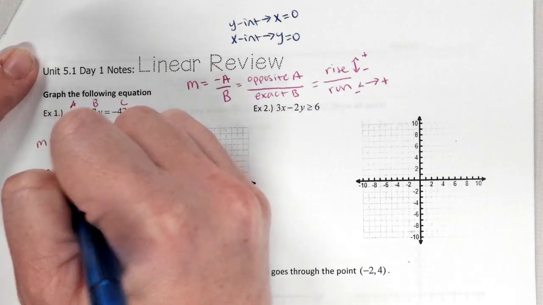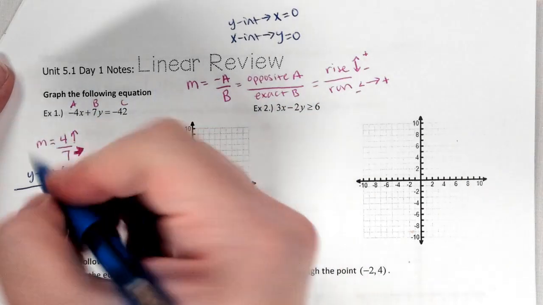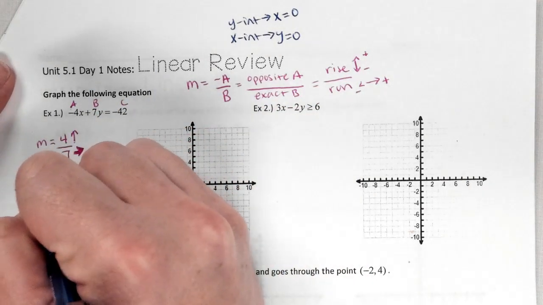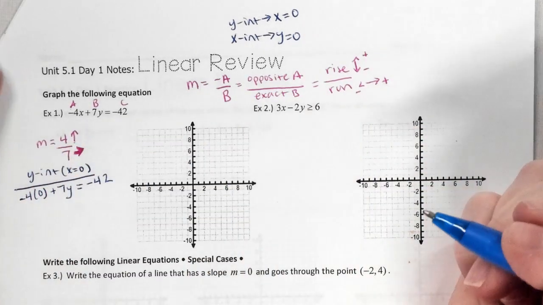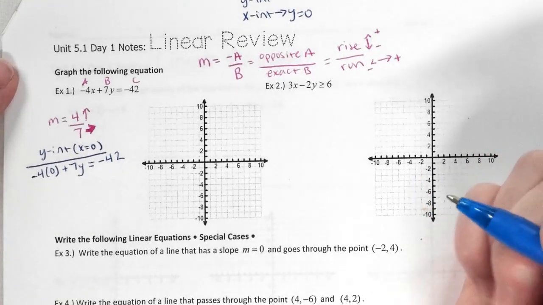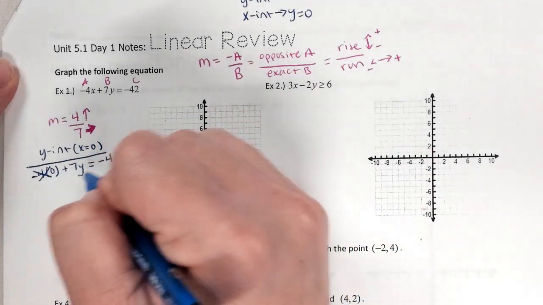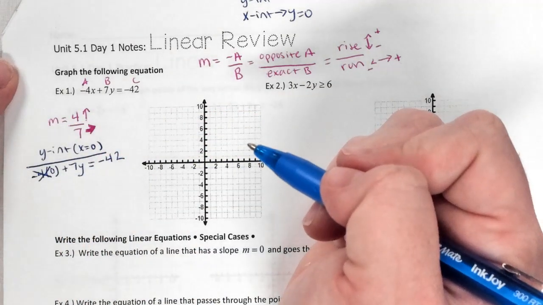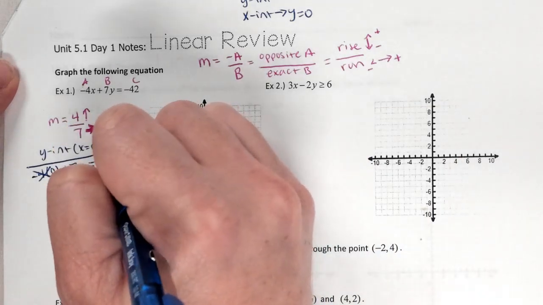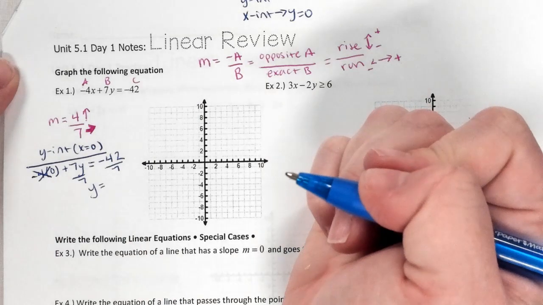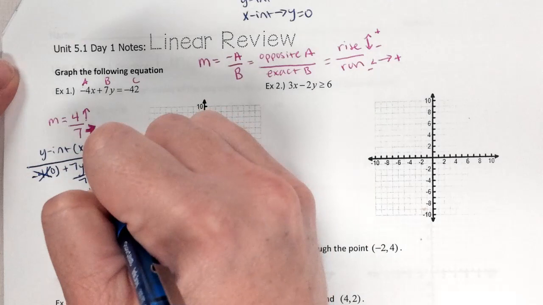So y-intercept is where x equals 0. And remember, we're going to rewrite this, but instead of x, we're going to put 0. So we have negative 4 times 0 plus 7y equals negative 42. Well, y'all, what's negative 4 times 0? 0. So this goes away, and we're left with 7y equals negative 42. How do I solve that? Divide by 7. And what does y equal? No, negative 6.